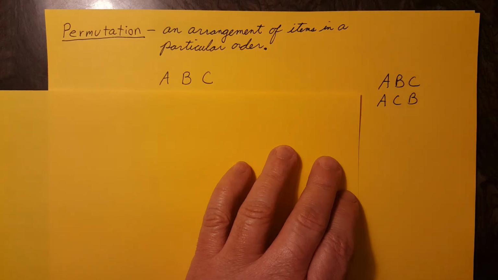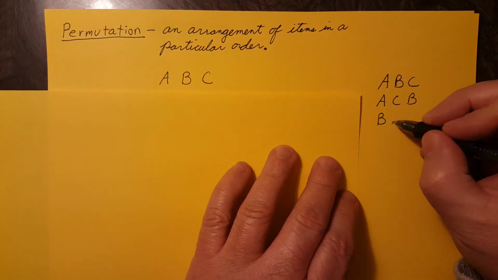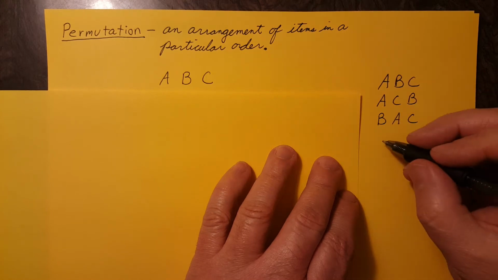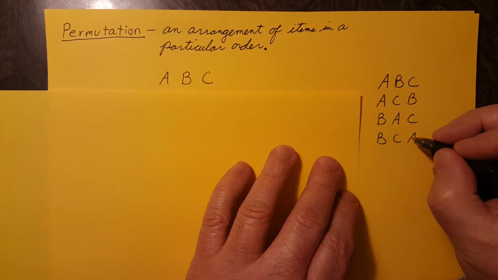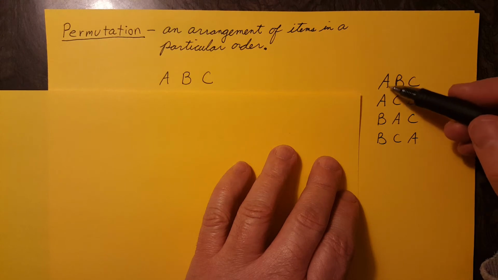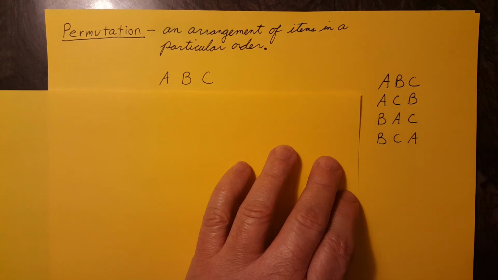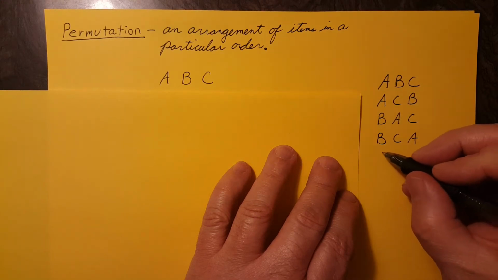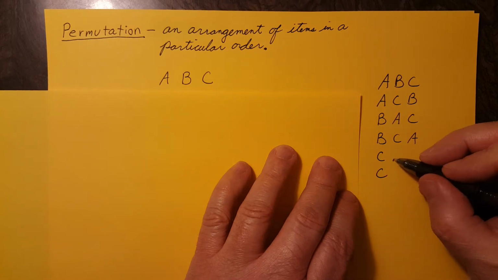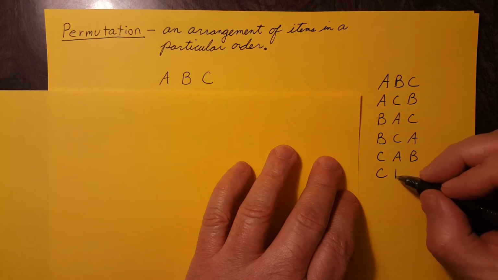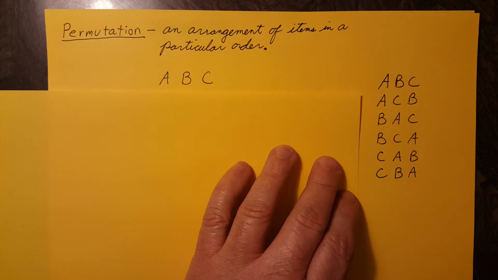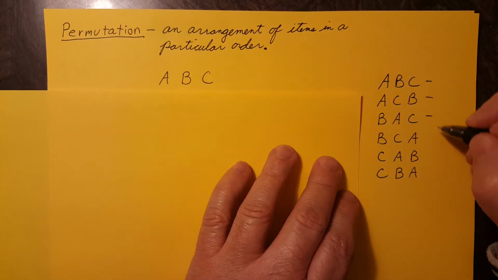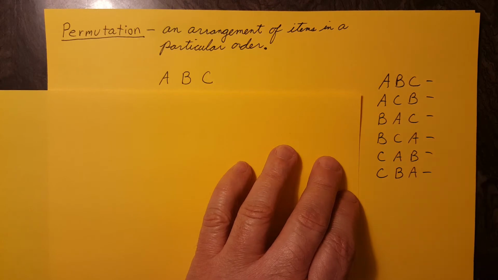There's no more that start with A, but I could do BAC or BCA. 2 that start with A, 2 that start with B. I'm guessing there's going to be 2 that start with C too, like CAB and CBA. So when you have 3 letters, there are 1, 2, 3, 4, 5, 6 possible permutations. And that's what we'll be doing today.